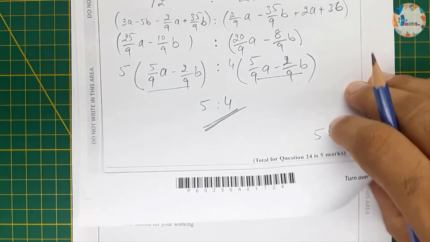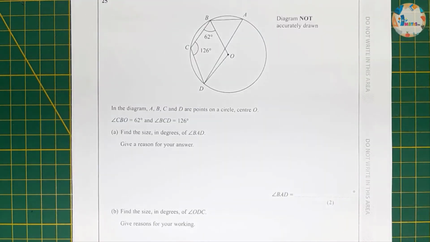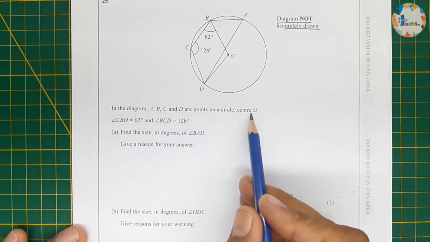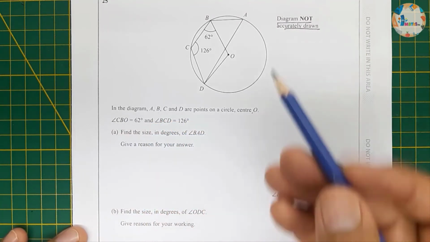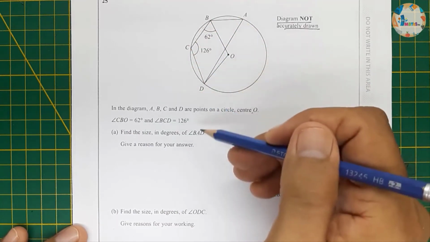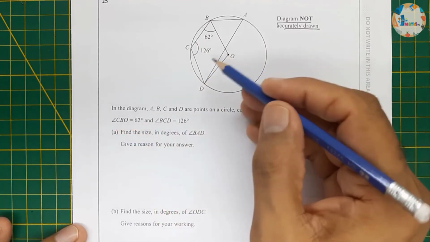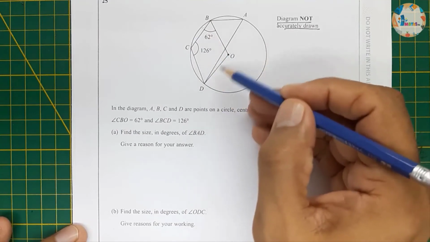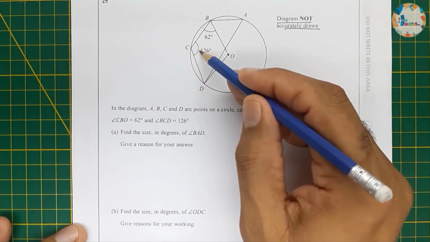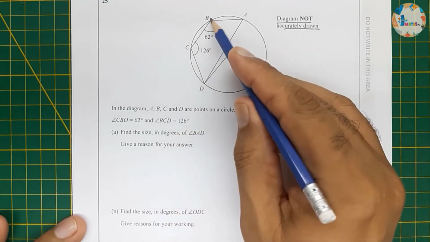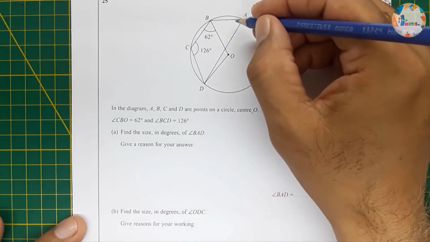Now we can move to the next question, which is question number 25, a circle theorem question. A diagram is not accurately drawn, and in the diagram A, B, C, D are points on the circle with center O. This is O, A, B, C, D. So this is a cyclic quadrilateral. Angle CBO is 62, and BCD is 126. Find the size in degrees of angle BAD. BAD, we have to find this angle.